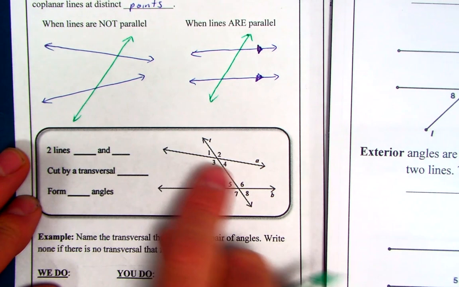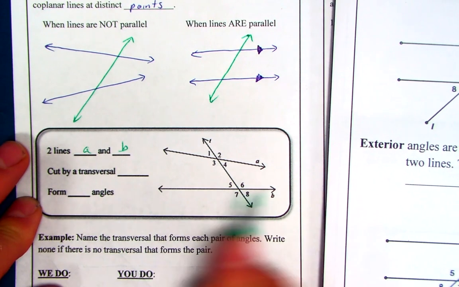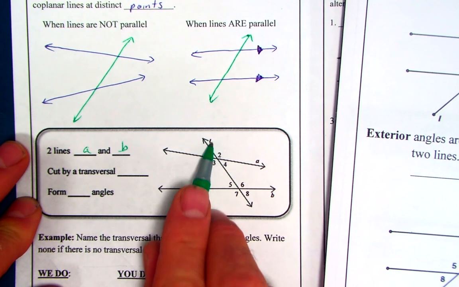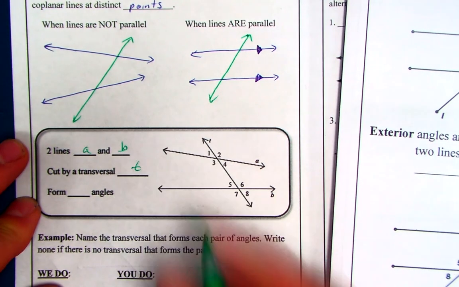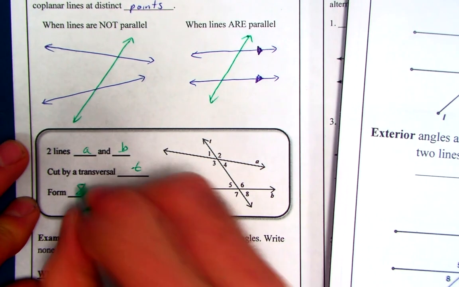So here we have two lines, A and B. And those two lines are cut by transversal T. And you can see that that forms 8 different angles.